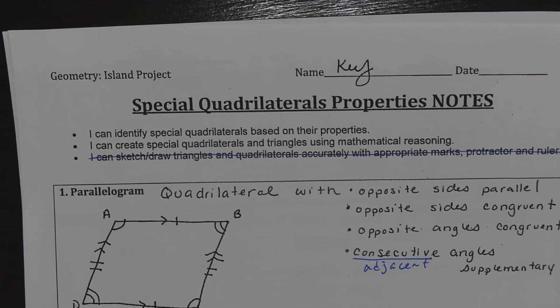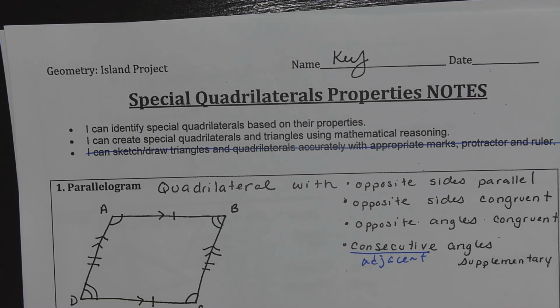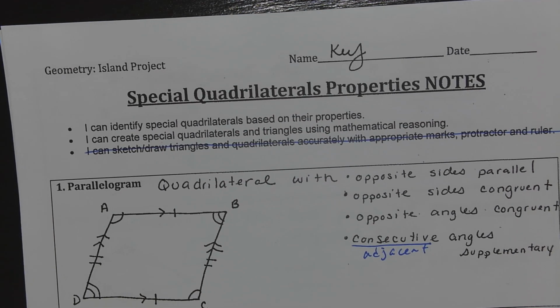All right, so we're going to work on our practice on the following pages, and that's it for the video.